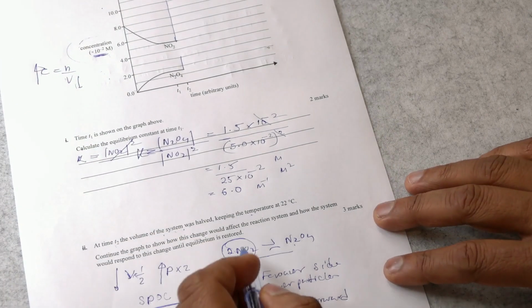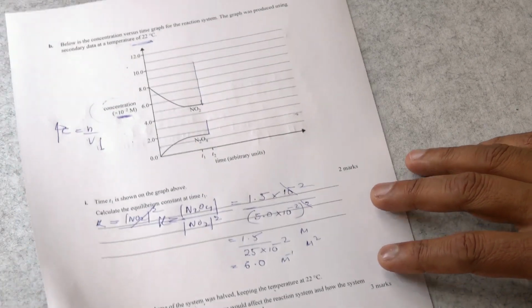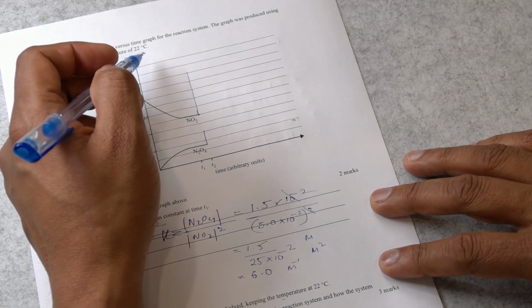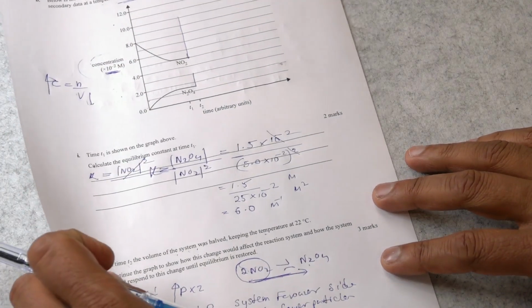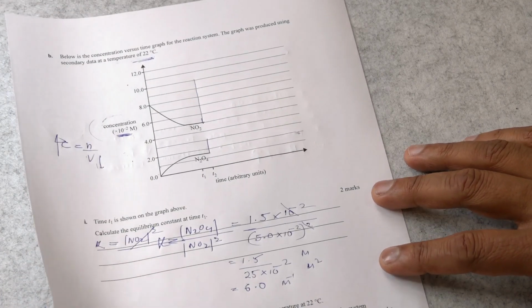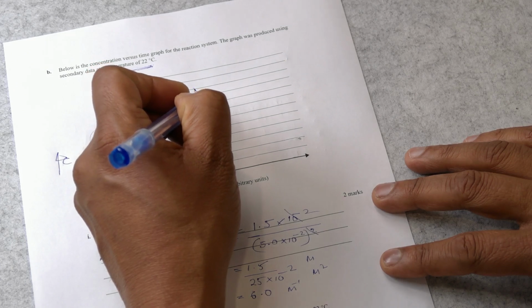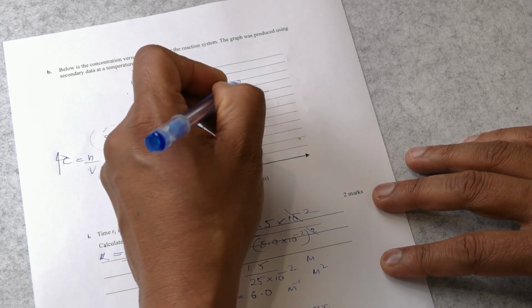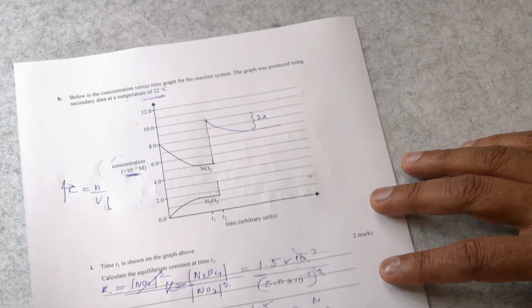We are measuring the change, so NO2 is going to go down by 2x, minus 2x.